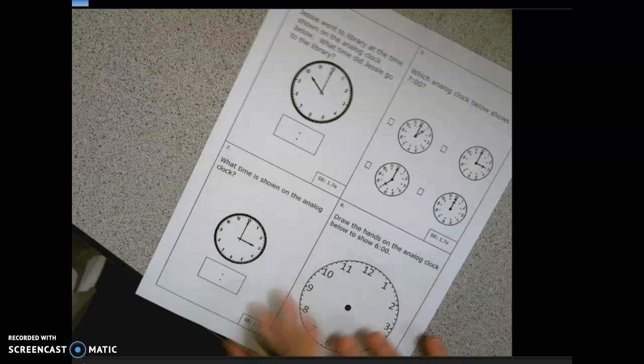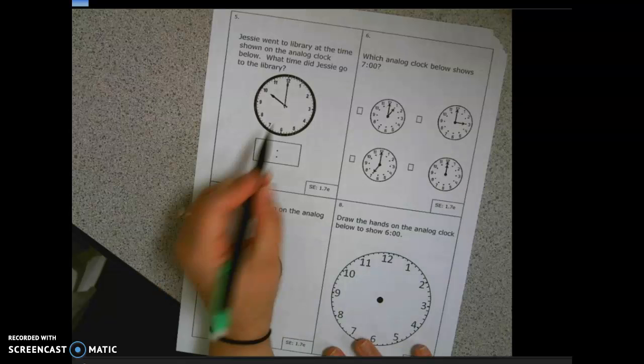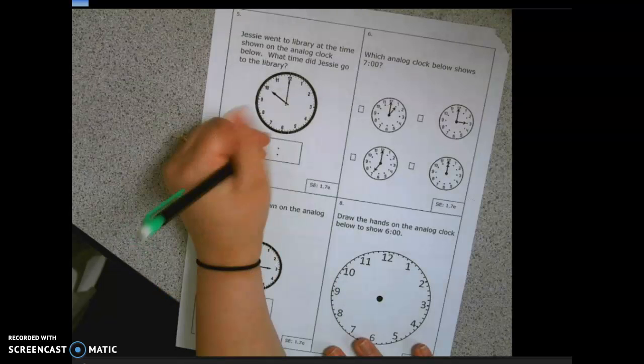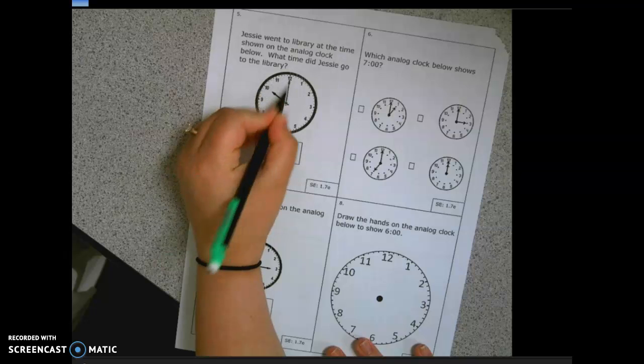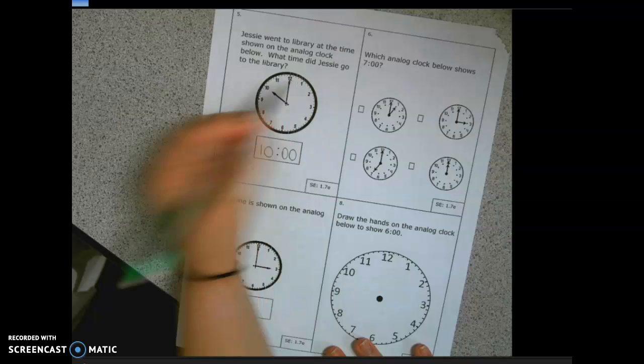Flip this over. Jesse went to the library at the time shown on the analog clock below. What time did Jesse go to the library? Well, I see the hour hand is facing the 10, so I know it's at 10. I know my minute hand is on the 12, so it's going to be 10 o'clock, because when I see it on the 12, I really know that's o'clock.